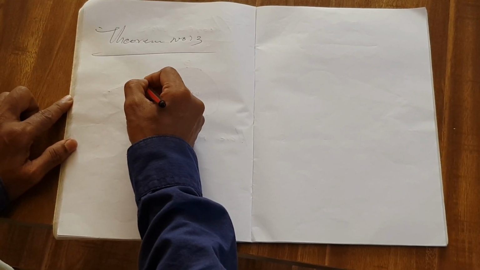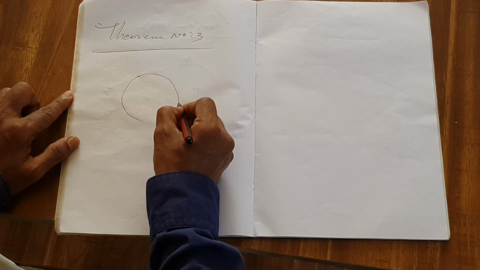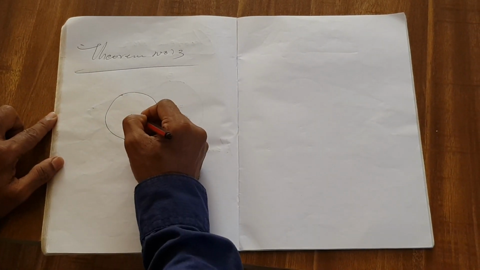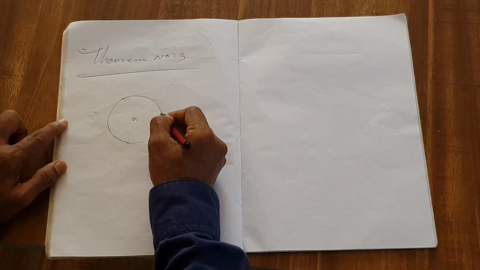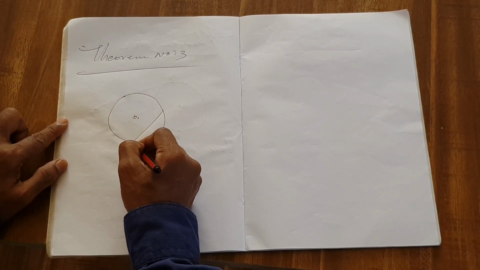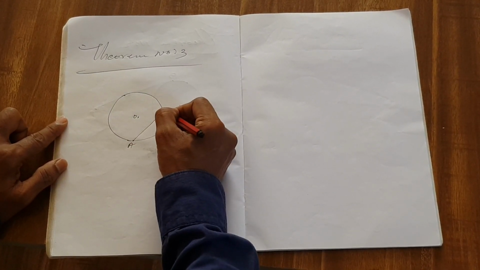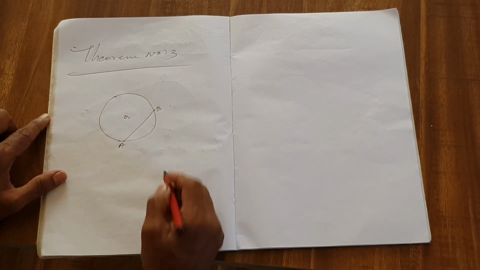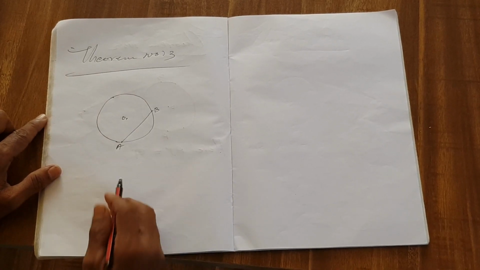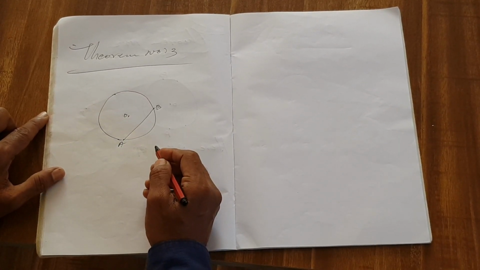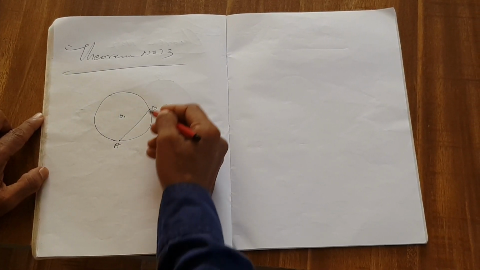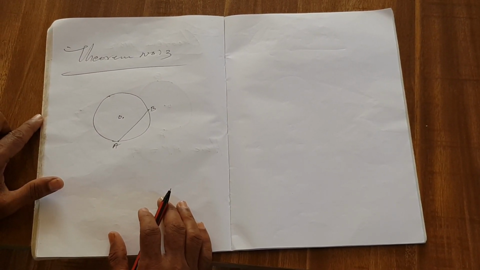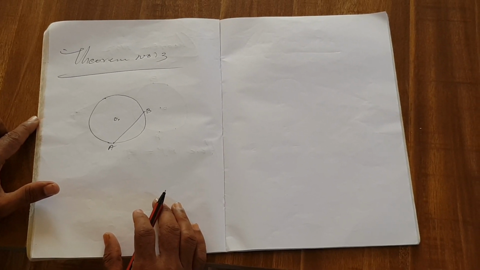Suppose there is a circle, its center O. There is a chord AB. Chord means a line that touches the circle at 2 points. Here, this line has 2 points of contact. It means the line touches the circle at 2 points. So this line segment is a chord.